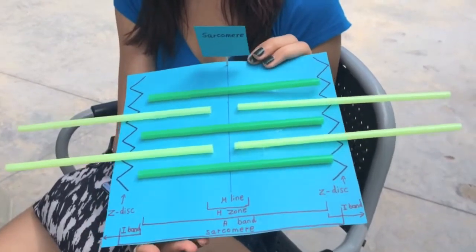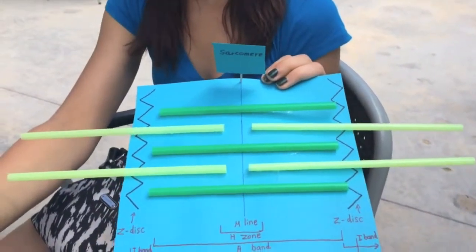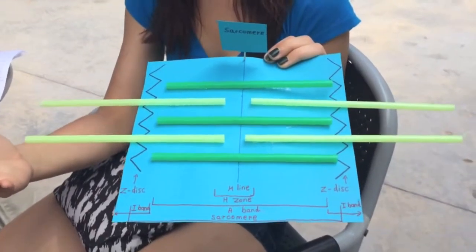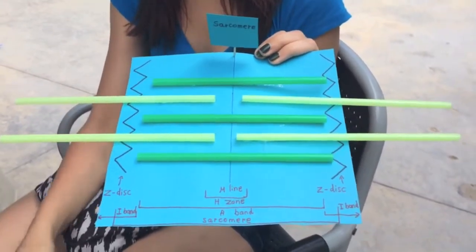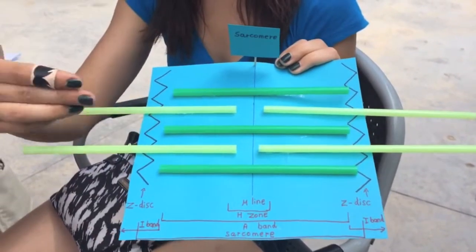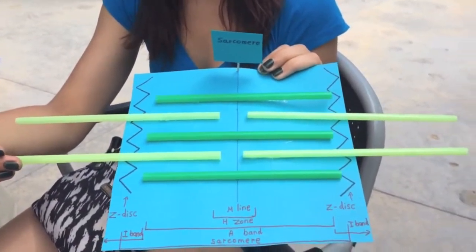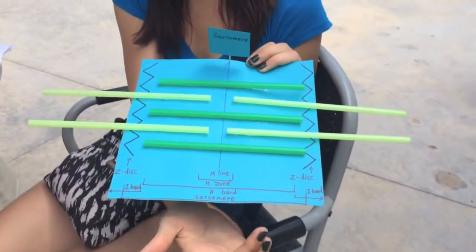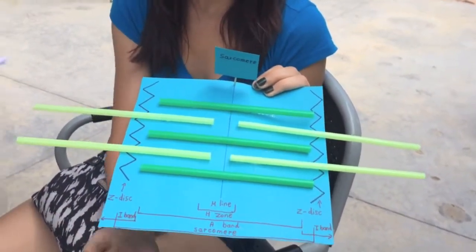This is the sarcomere. A myofilament is made of thick and thin filaments. They are associated in a particular pattern. The dark green is the thick filament, and the light green is the thin filament. The section with only thin filaments is the I band. The section with only thick filaments is the H zone.